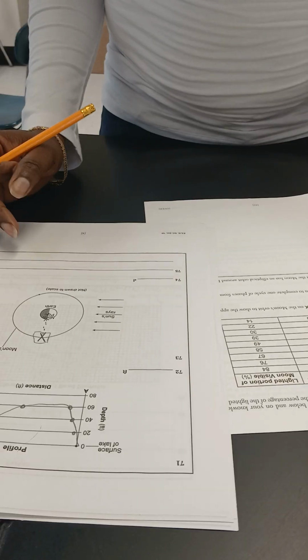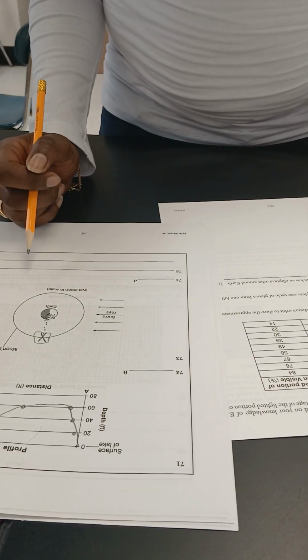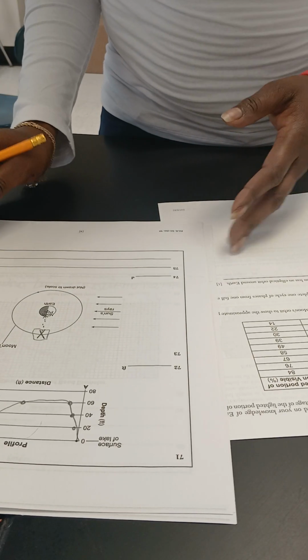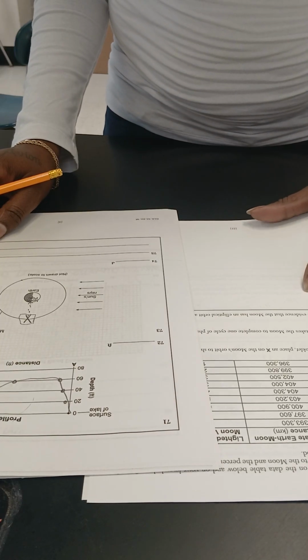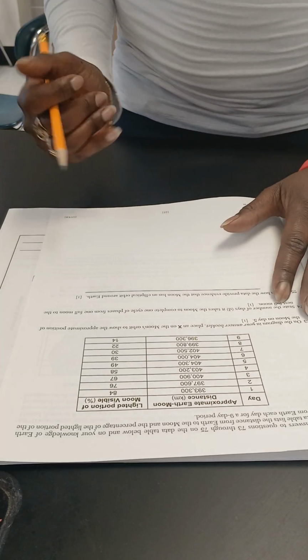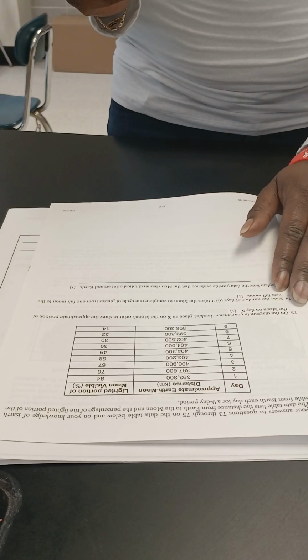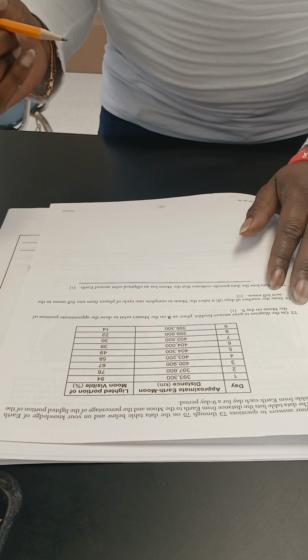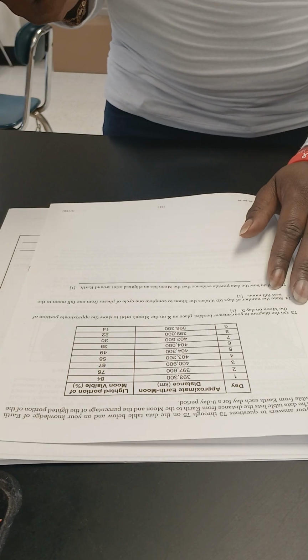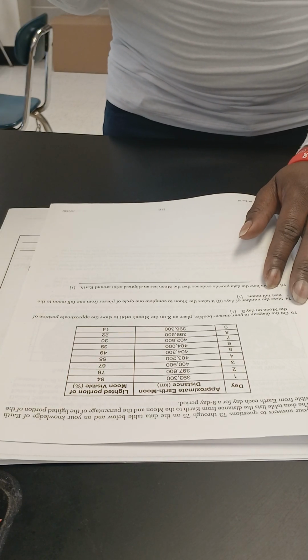All right, 74. State the number of days it takes the moon to complete one cycle phase from one full moon to the next full moon. So the number of days that it takes the moon to complete one cycle, that means that we have to know how many days the moon takes to revolve around the Earth and how many days it takes for the moon to revolve around the sun.